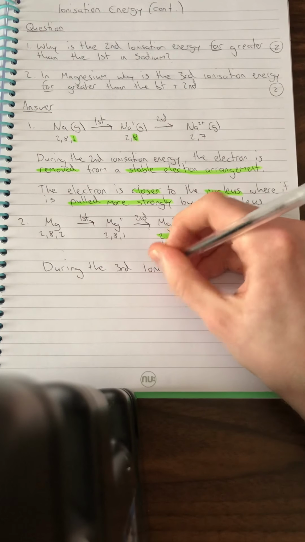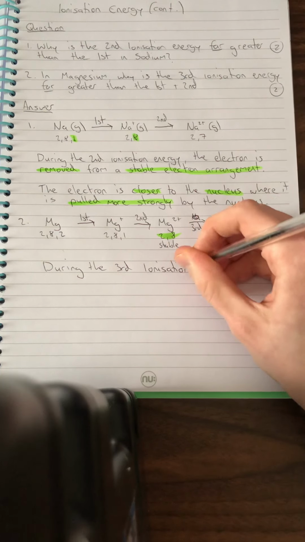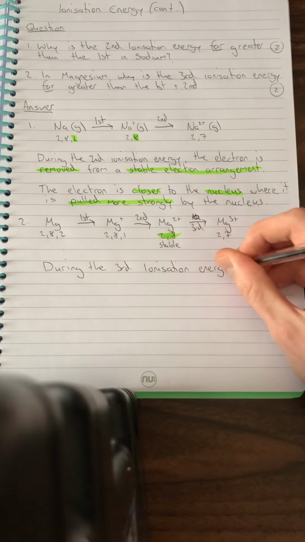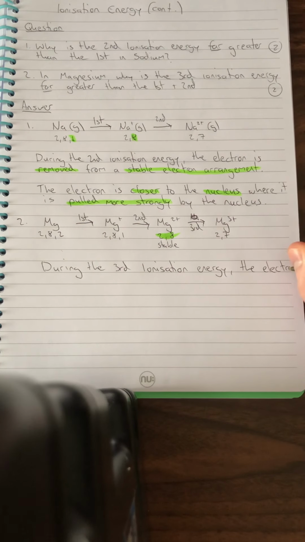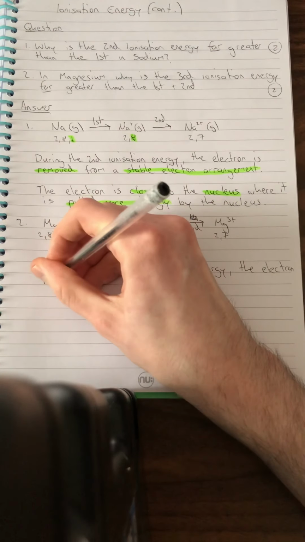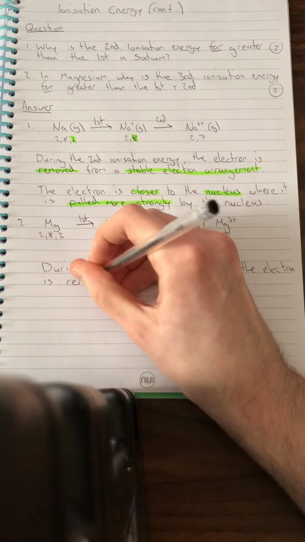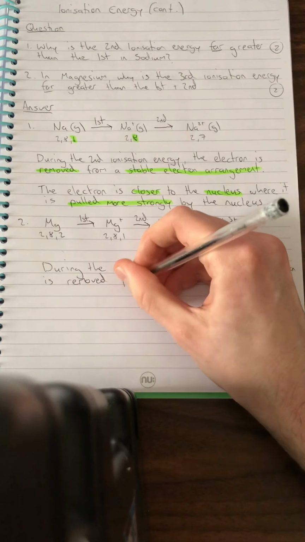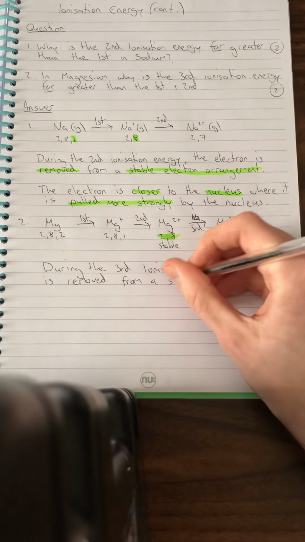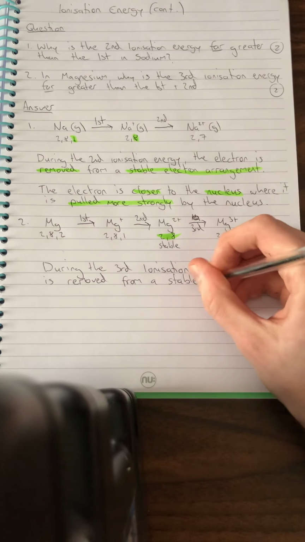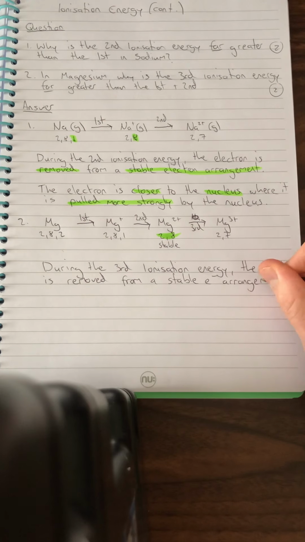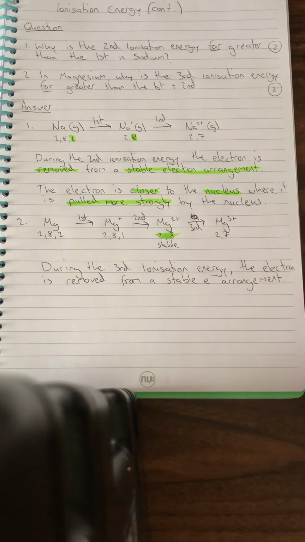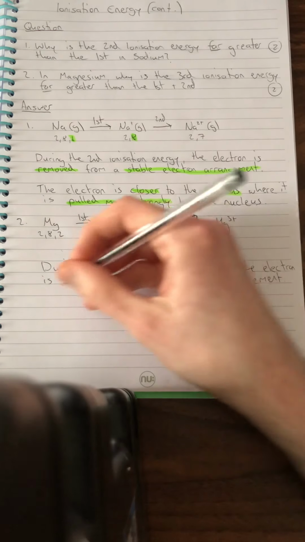So during the third ionisation energy, the electron is removed from a stable electron arrangement. Okay, 1 mark. What else do we need to say?